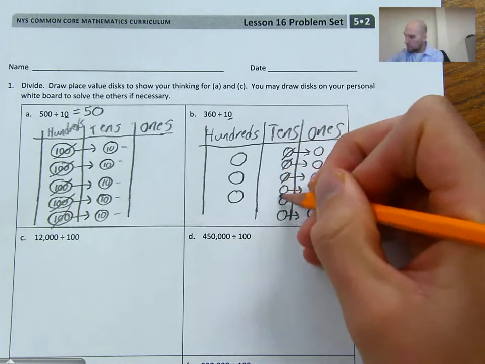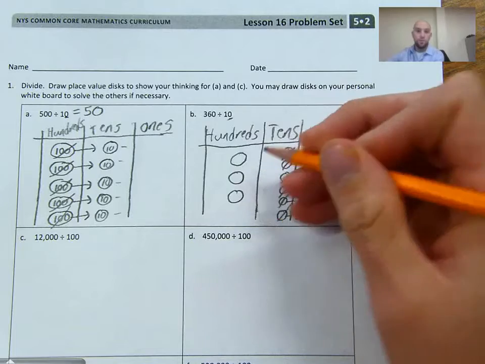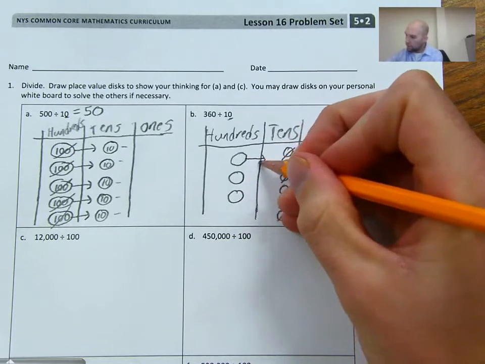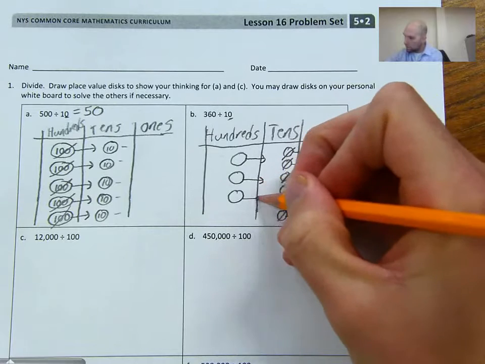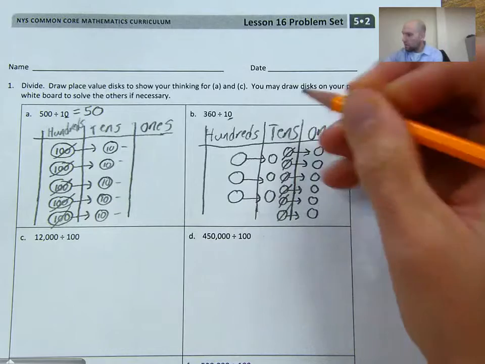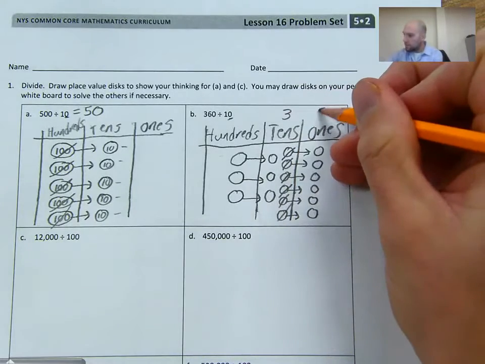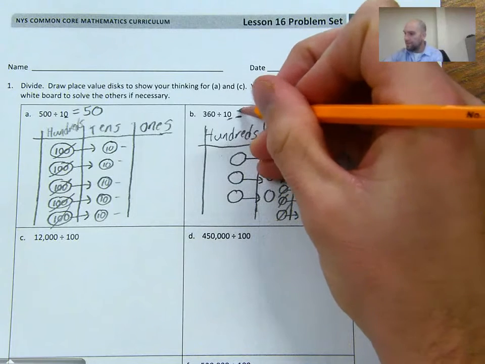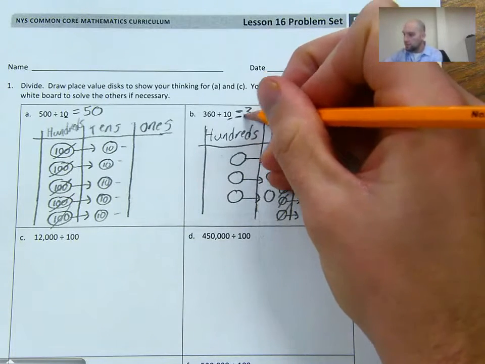Cross out those tens. Our hundreds are going to move to our tens place. The hundreds also need to move over one place value. We get 3 tens. Well, now we have 3 in our tens and we have 6 in our ones. That gives us 36. 360 divided by 10 equals 36.